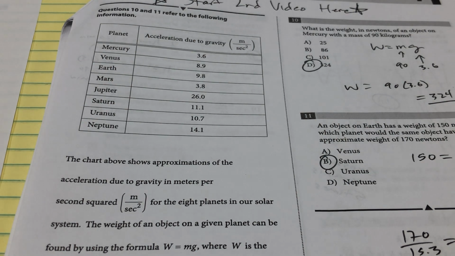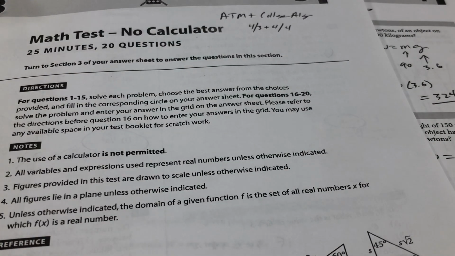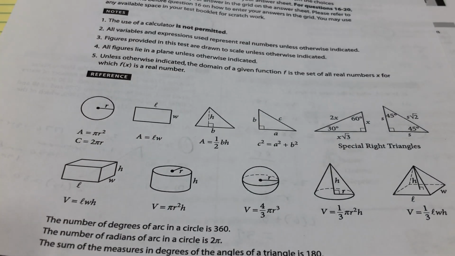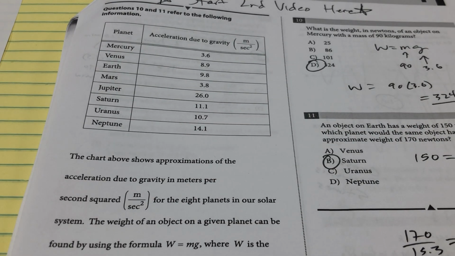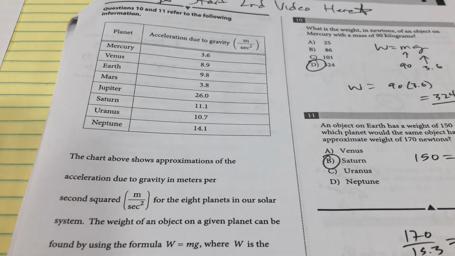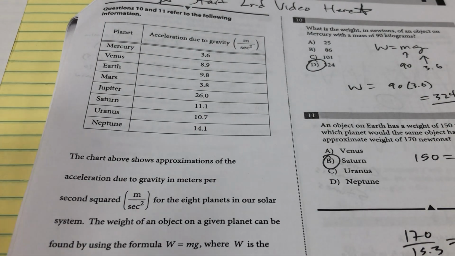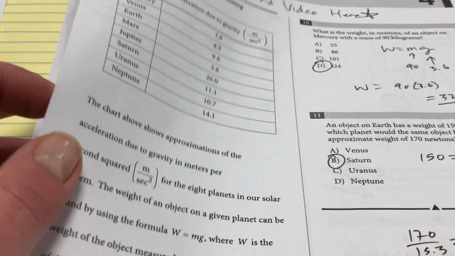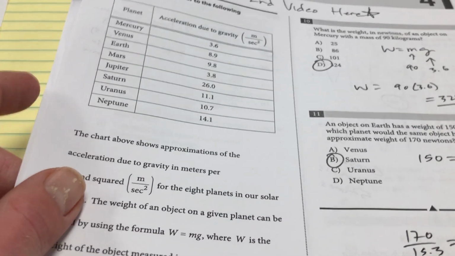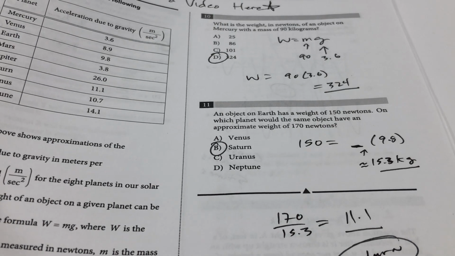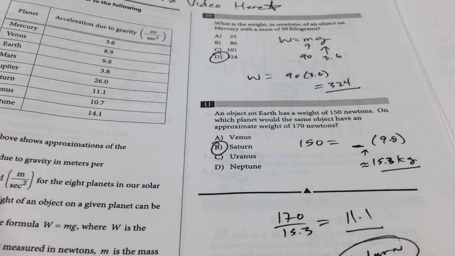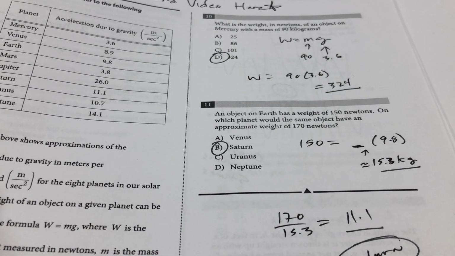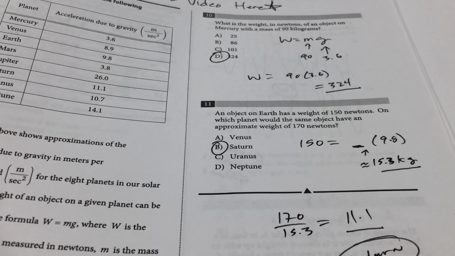Question 10 on the calculator section. Remember, you're going to see this formula sheet twice. Non-calculator, then calculator portion. Here we've got acceleration due to gravity, 9.8 on Earth, as you know, for the 8 planets. Shout out to Pluto, used to be a planet. So what is the weight in newtons of an object on Mercury with a mass of 90 kilograms?